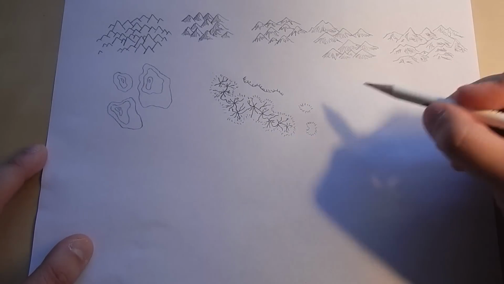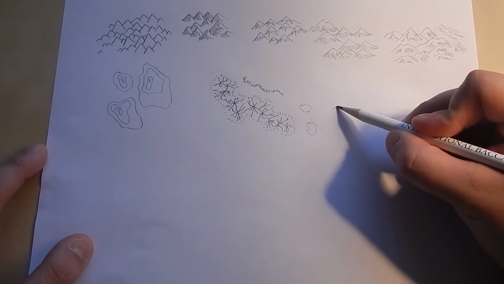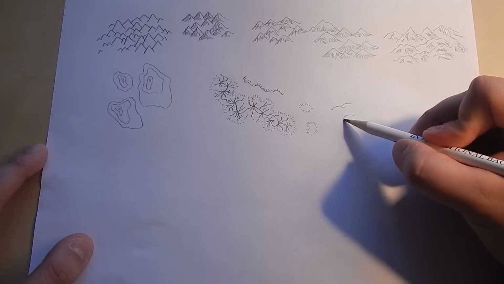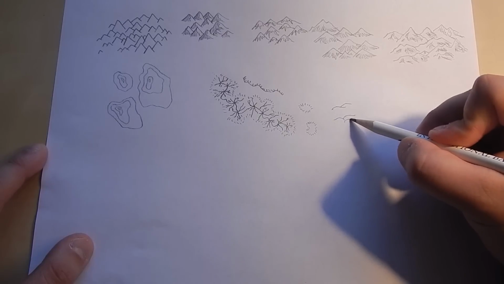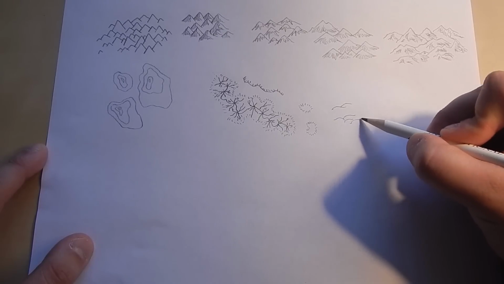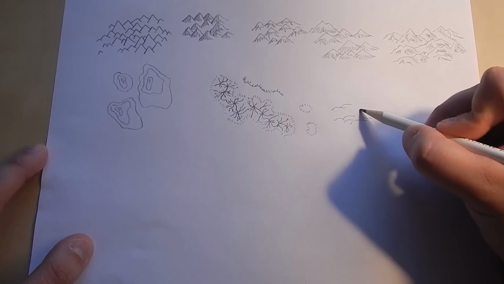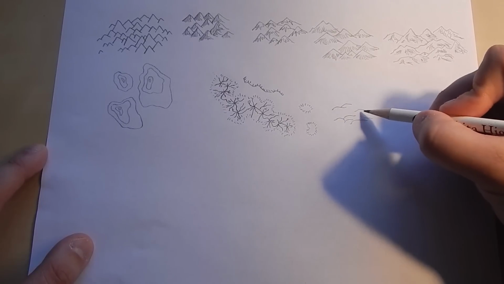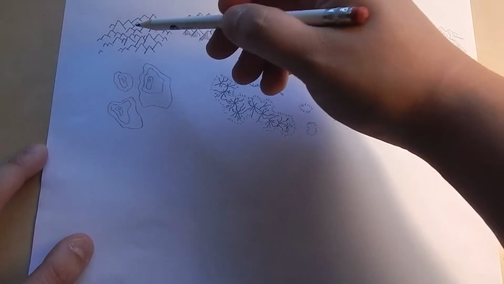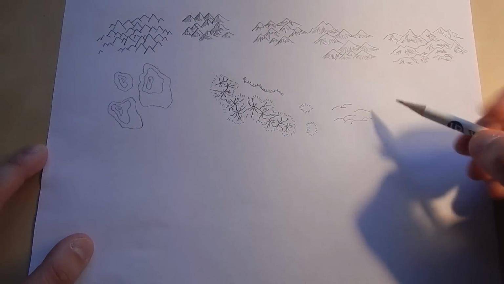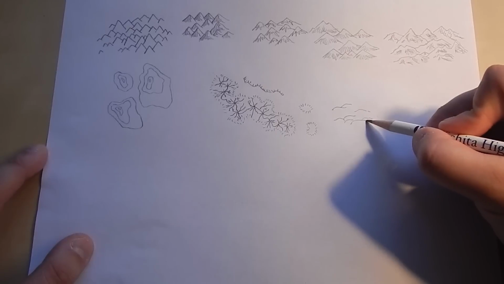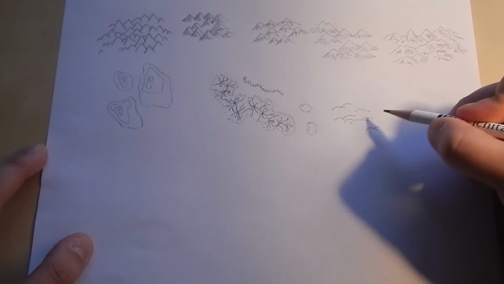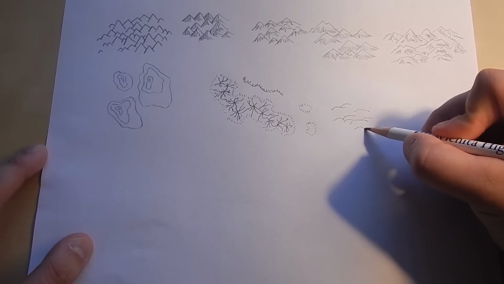Now there's other more three-dimensional ways of doing hills. Simply do rolling hills like this. That works just fine. Those are more akin to those kinds of mountains. Less detailed, more cartoony, almost more minimalist. But they definitely read very easily as hills.